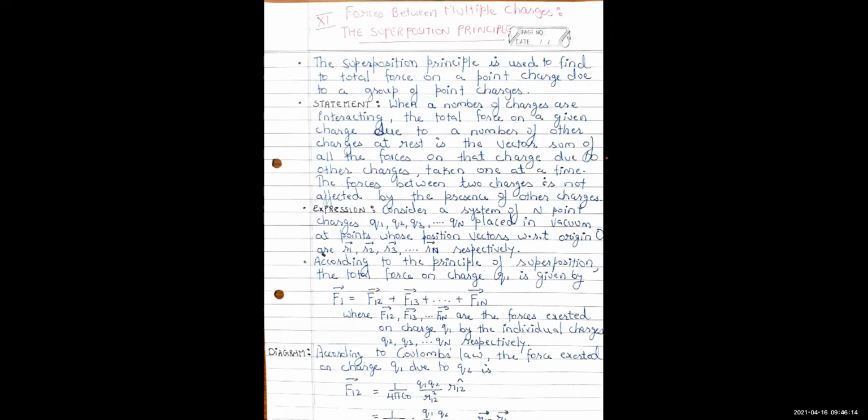The statement says that when a number of charges are interacting, means you are having a large number of charges, but you want to find the total force on a single charge due to these many charges which are all at rest, how will you find it? Simple. You are just going to vector sum the forces on that charge due to all other charges taken one at a time. I'll tell you further when we do the derivation.